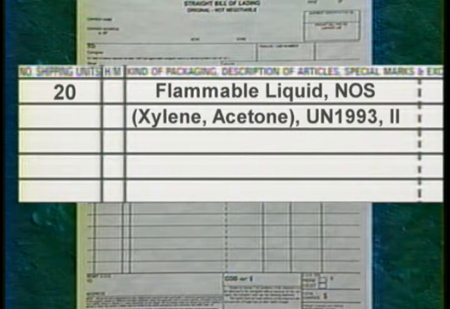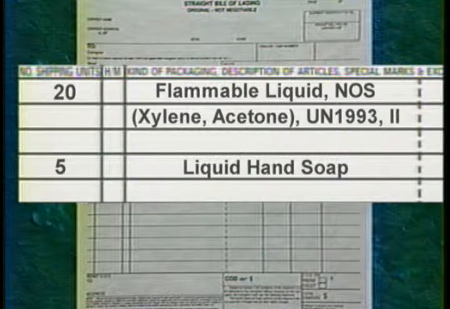The HM column helps to identify HazMat in multiple shipments. As an example, if the load contained 20 drums of a flammable liquid which is not otherwise specified, NOS, containing xylene, and 5 drums of liquid hand soap which is non-hazardous, the HM column can be used to mark the HazMat by placing an X in the column. Or suppose the shipment contained a reportable quantity of an EPA hazardous substance. Because of its potential to harm the environment, the HM column can indicate transportation of a reportable quantity, RQ. That means EPA must be notified if the substance is spilled.